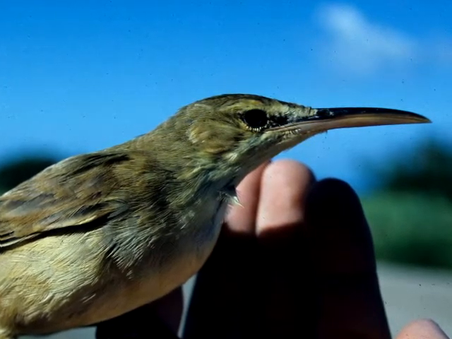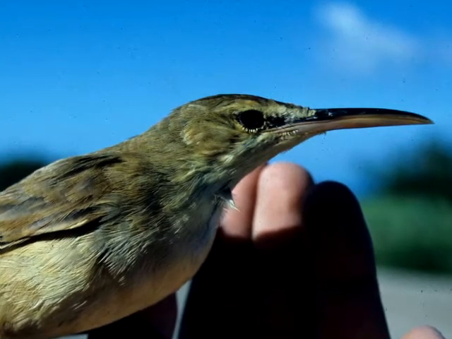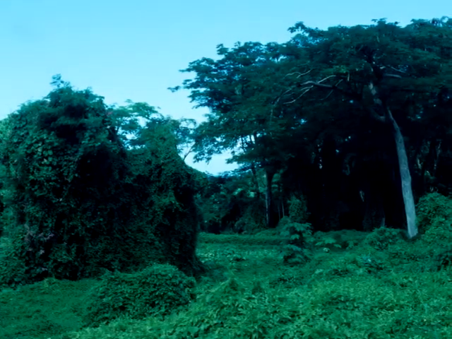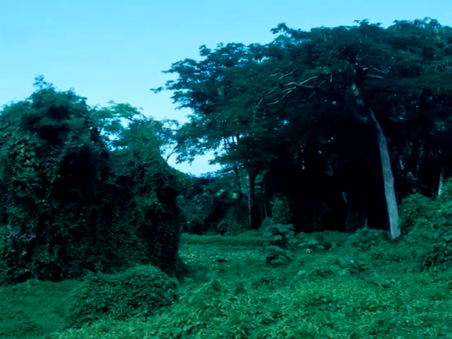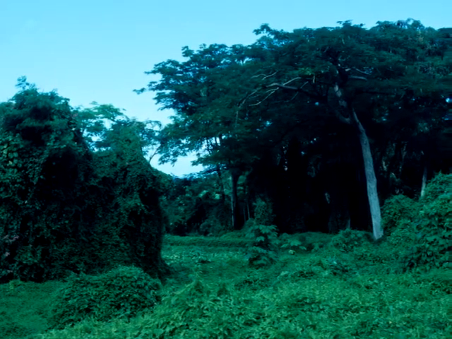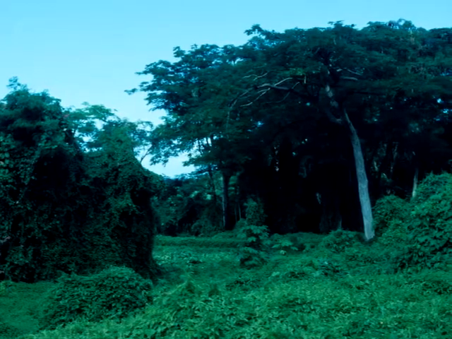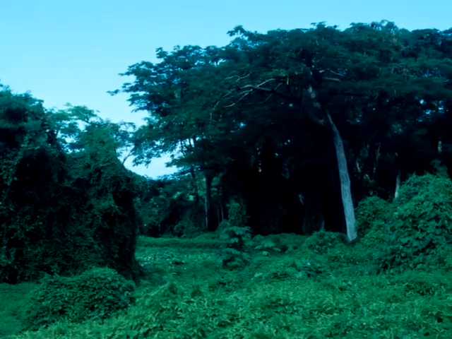And so it's developed a lifestyle that fits living in upland, shrubby kinds of vegetation, edges of forests, where it can find insects and lizards and medium-sized kinds of food to eat.